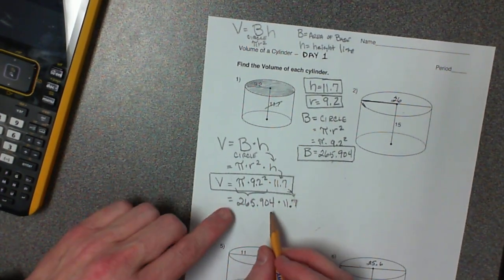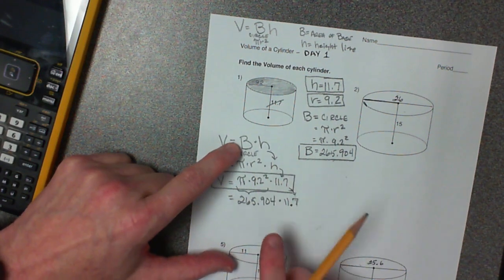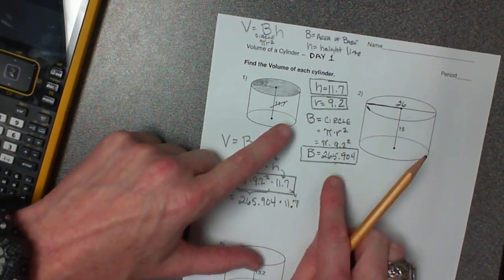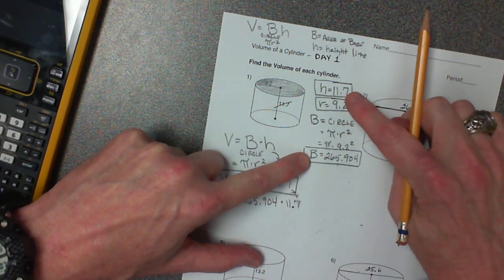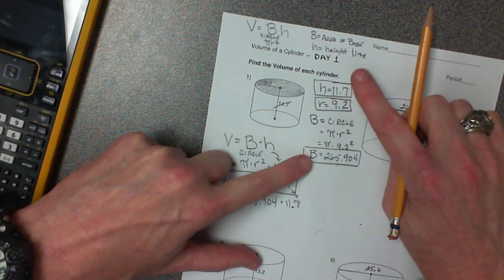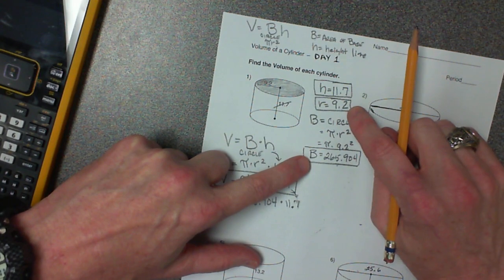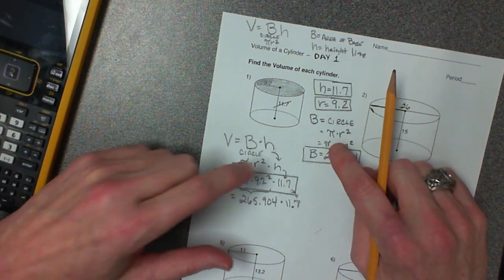Just like up at the top, the area of the base, your capital B, we're going to multiply this number times your height line, which is 11.7. We're going to multiply these two numbers. We used radius, but it's incorporated in this measure.